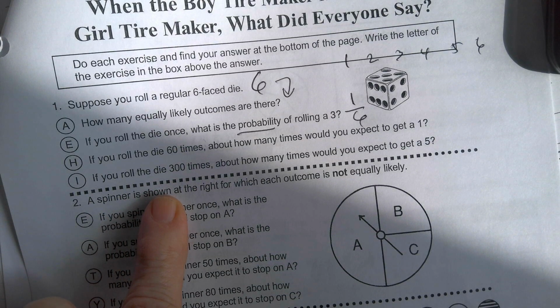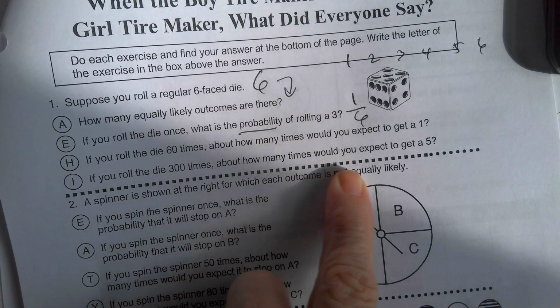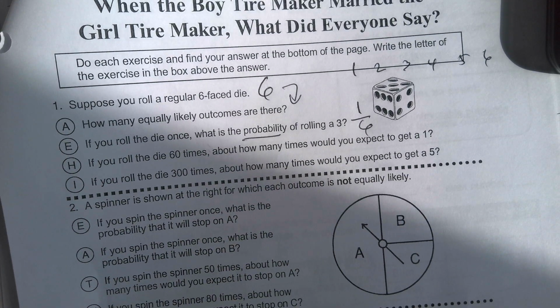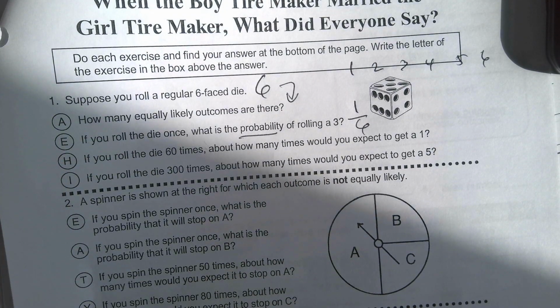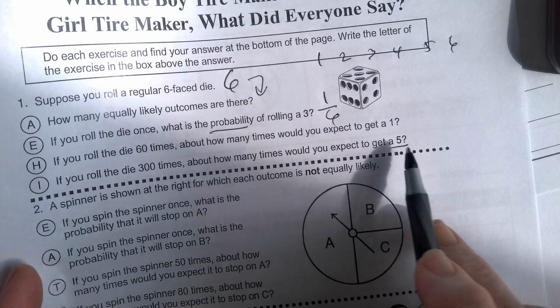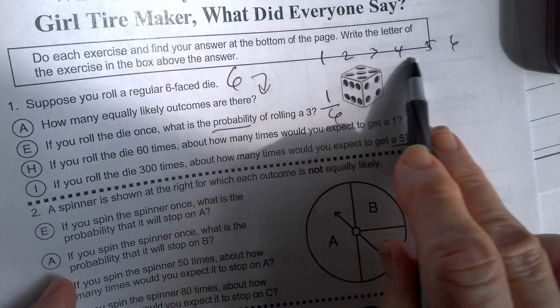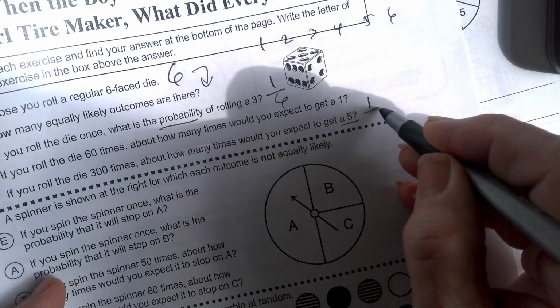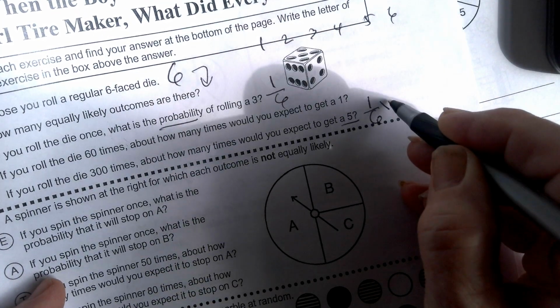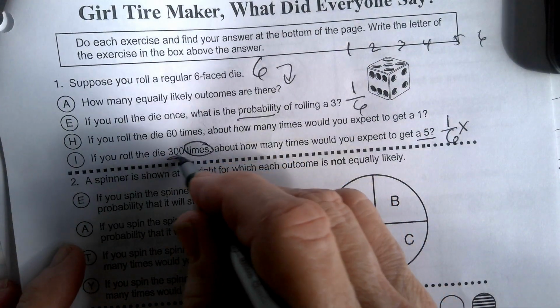If you roll the die 300 times, about how many times would you expect to get a 5? When it says how many times would you expect to get it, you have to find the original probability first. What's the original probability of getting a 5? 1 out of what? So 1 out of 6. That's my original. But now I'm going to roll it 300 times. Guess what I need to do? Multiply it by 300.